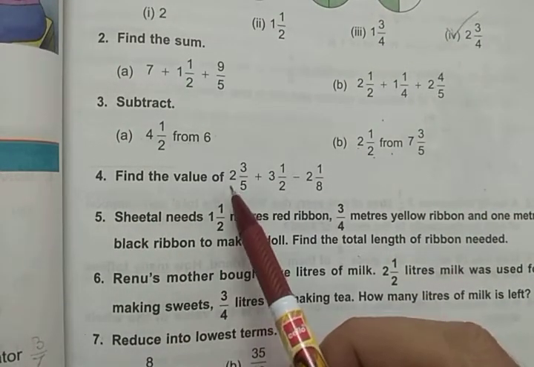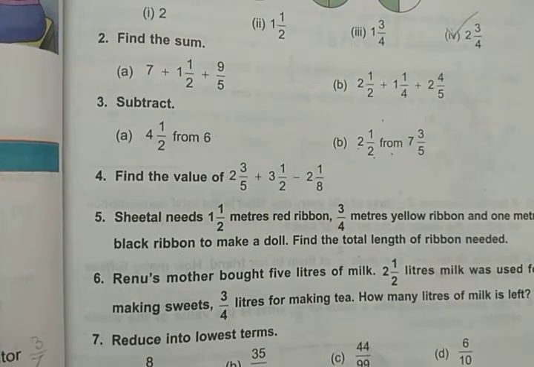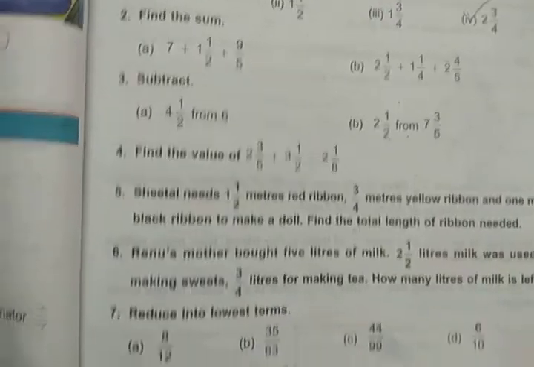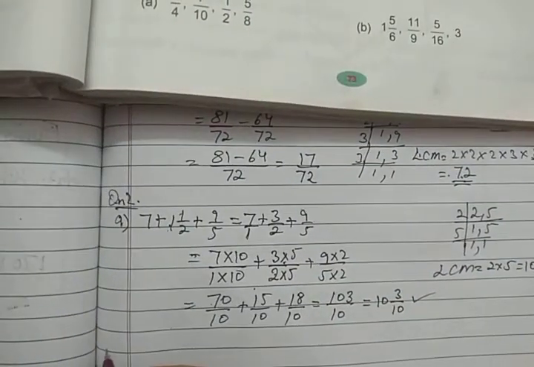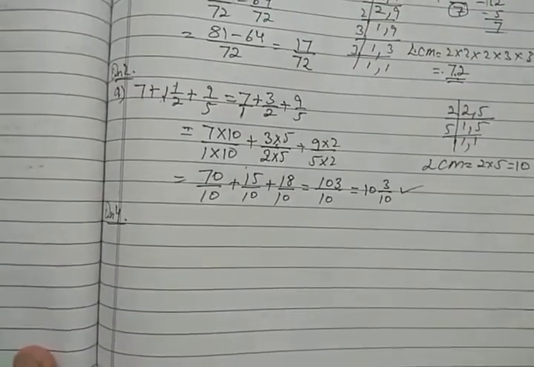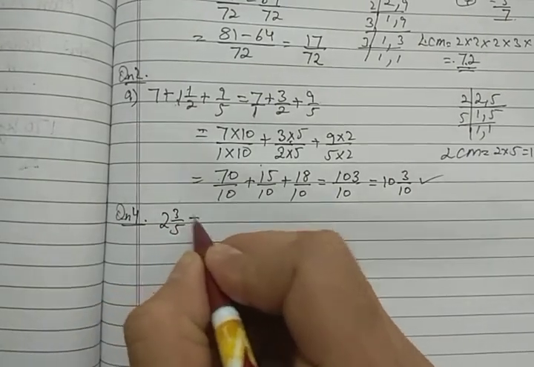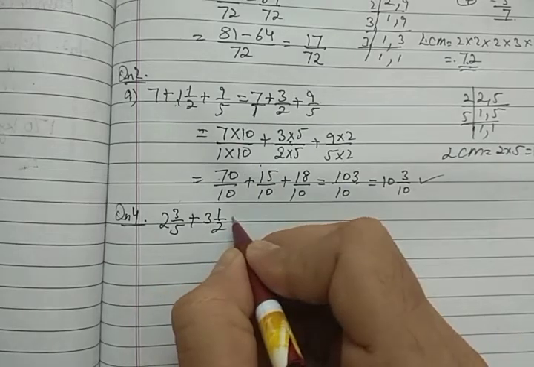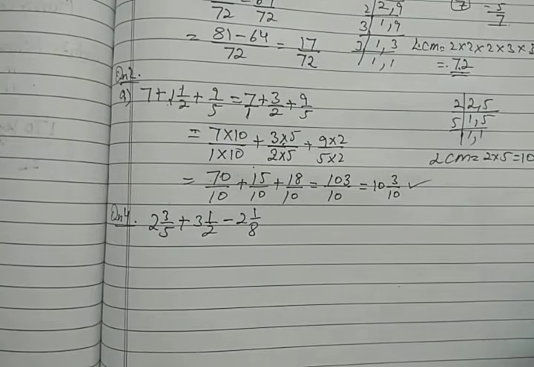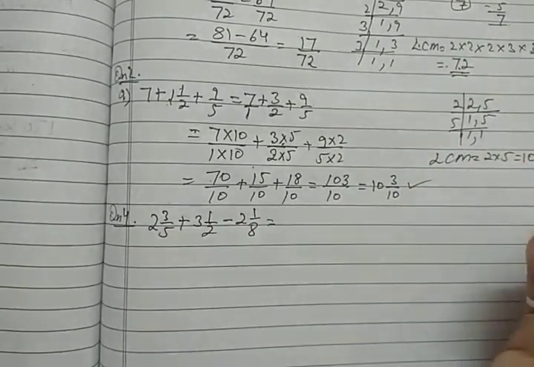Next one, find the value of. इसको solve करेंगे और इसकी हमें value निकालनी है. Let us solve this question also. Question number 4. So what is the question? Find the value of 2 and 3 upon 5 plus 3 and 1 upon 2 minus 2 and 1 upon 8. So here यहाँ पर प्लस और माइनस दोनों ही हमको गिवन है. So no problem, we will solve it in the same way.